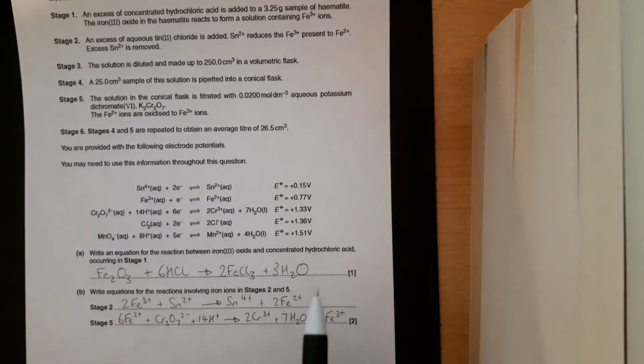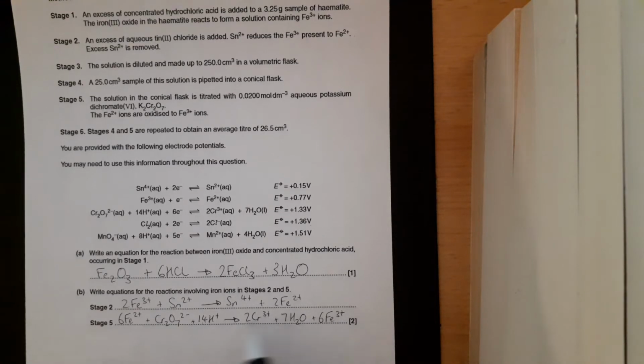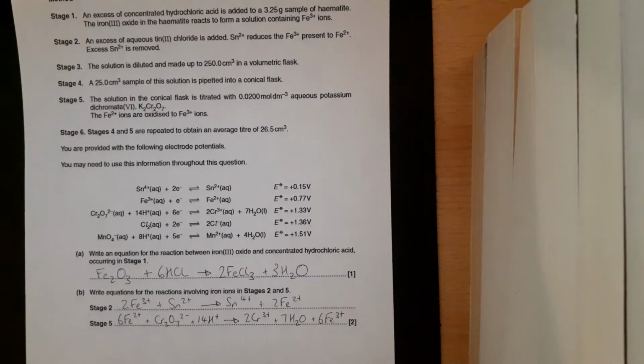Again, it's worth checking the charges. 6 lots of 2 plus is 12 plus, and 2 minus, that's 10 plus, and 4, so that's 24 plus on that side. And I've got 6 plus here, and 6 lots of 3 is 18 plus 6 is 24. So we've got 24 plus on both sides.